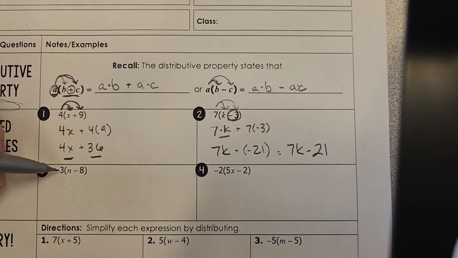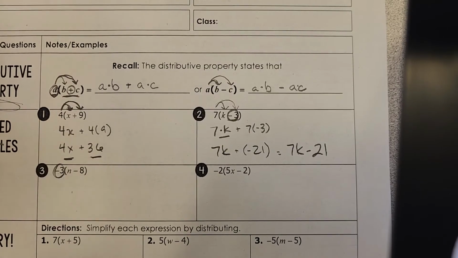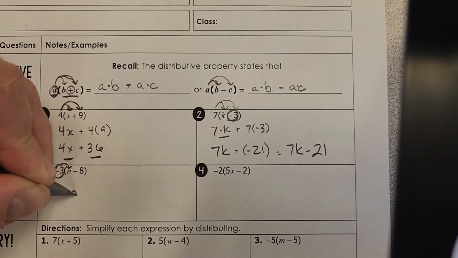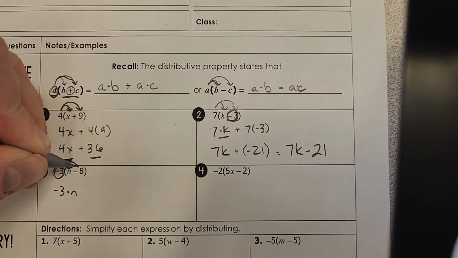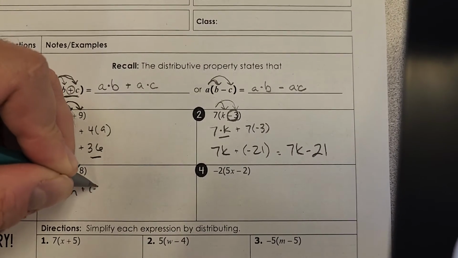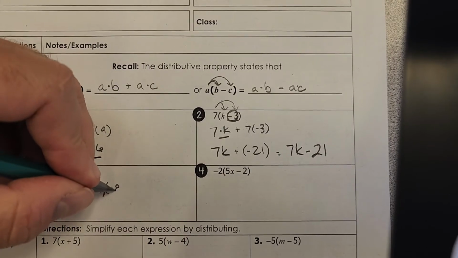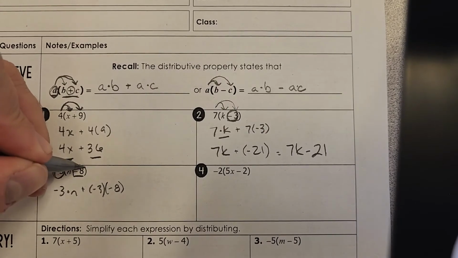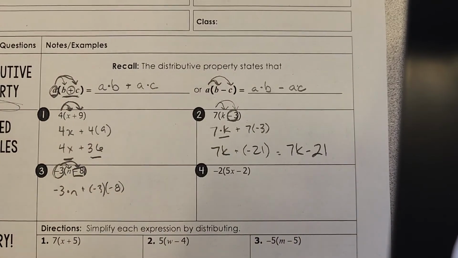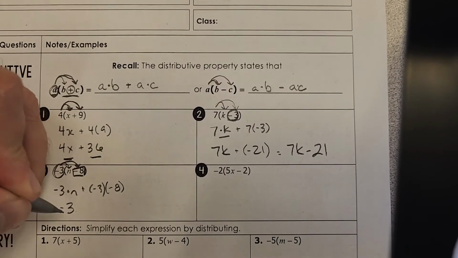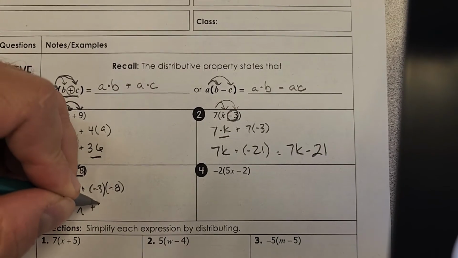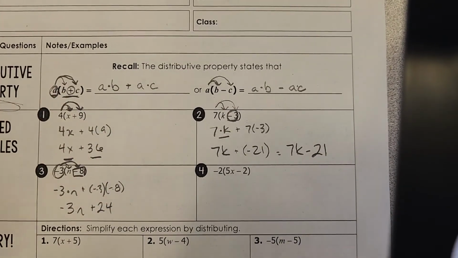Now, number 3, we have the negative 3 outside the parentheses, so we're going to remember our rules for multiplication with the negative. I've got negative 3 times n. That's the first thing I'm going to do. And then I'm going to take that negative 3 times negative 8, treating that subtraction sign as being attached to the 8. So we have negative 3n, and then negative 3 times negative 8 is 24, so plus positive 24.